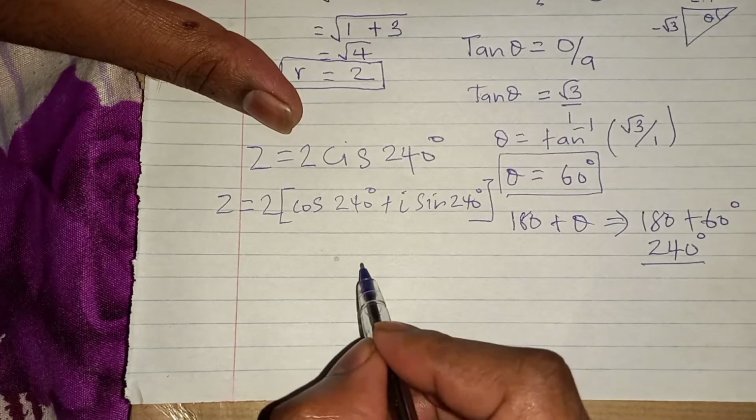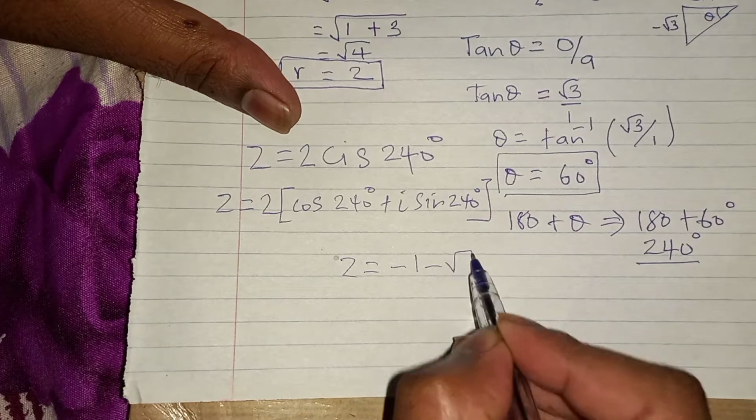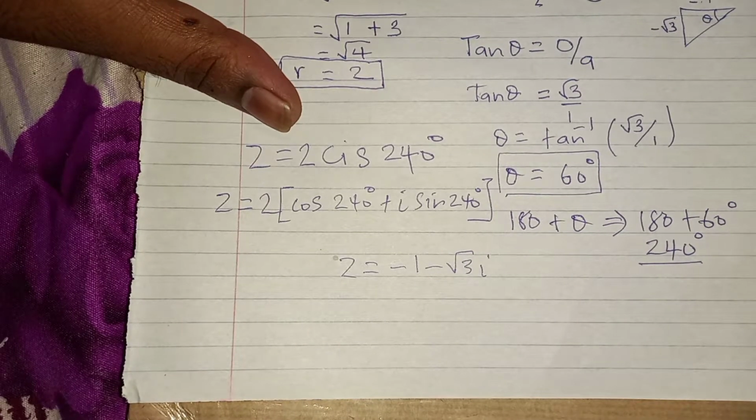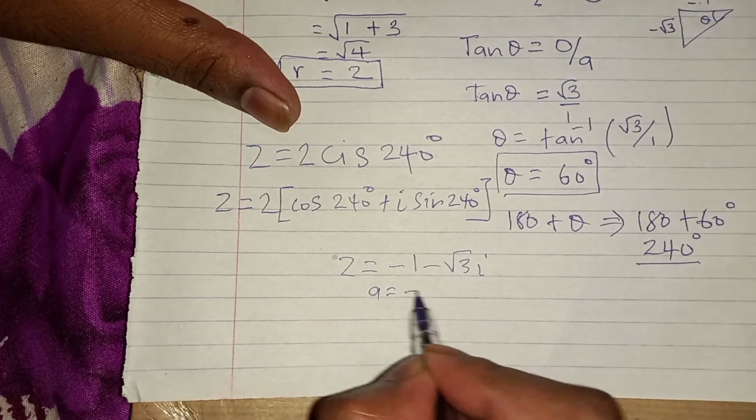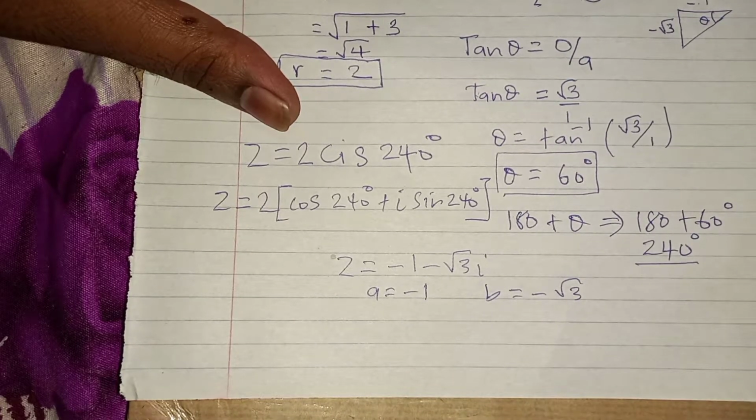Now your complex number is z equals -1 minus √3 i, where a is -1 and b is -√3.